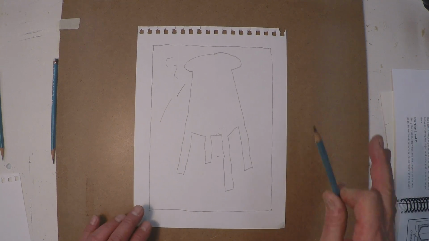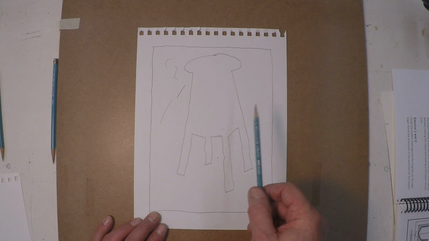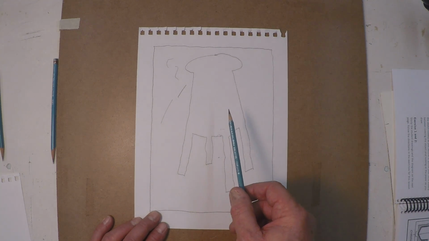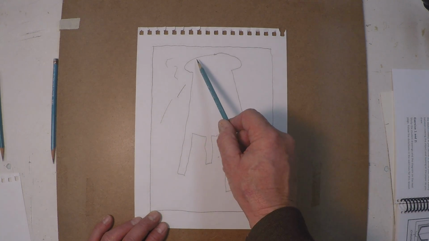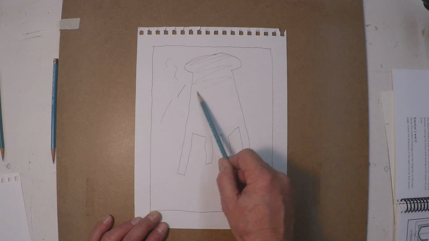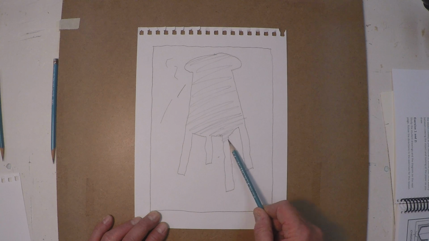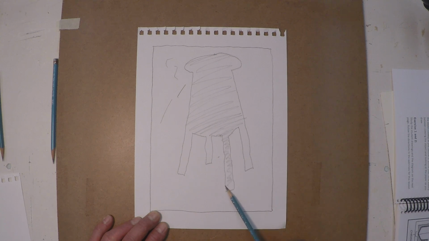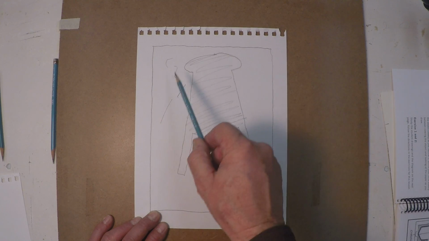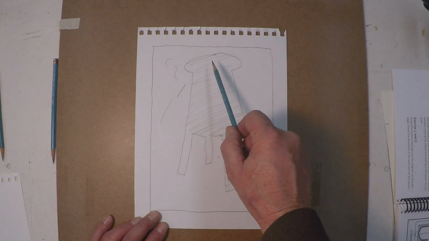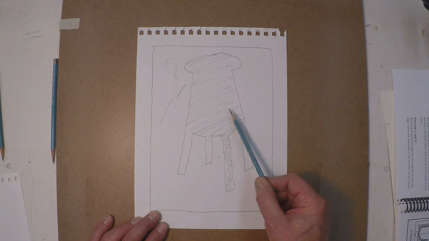And closure, first of all, to understand closure, you have two things here. This is a shape right here. This is a shape. Yes, it looks like a chair or a stool, sort of. But whenever you take an outline and you close something in, it's now a shape.